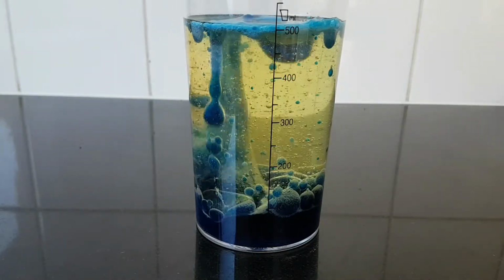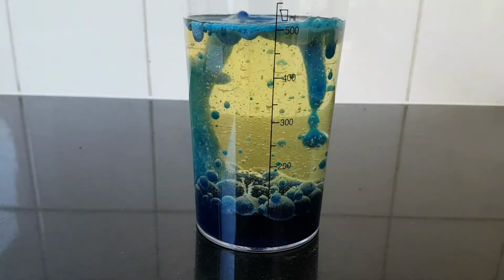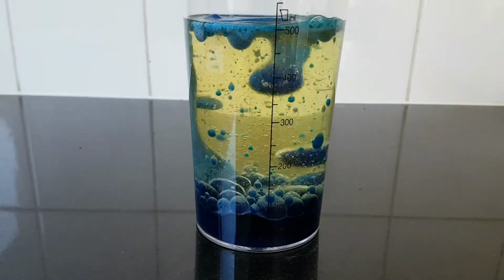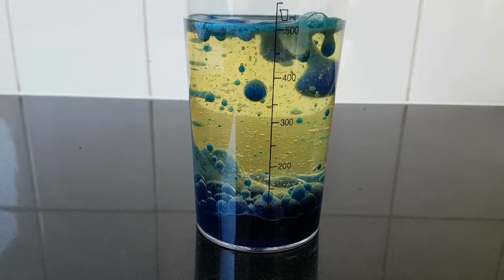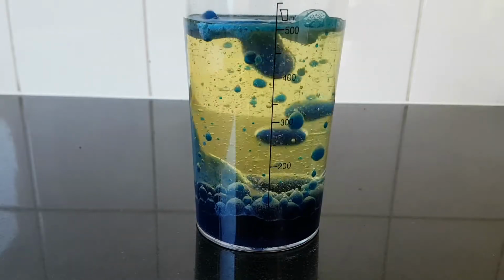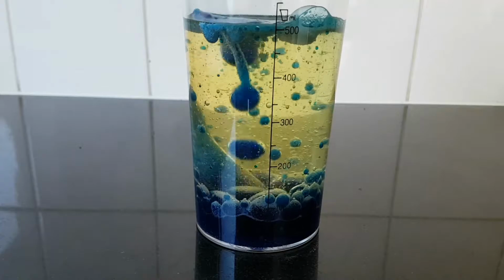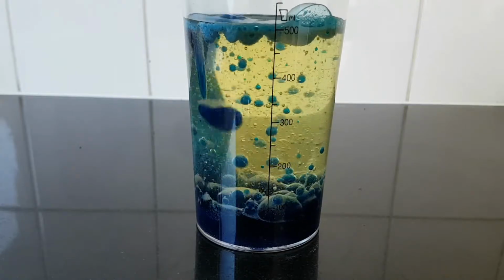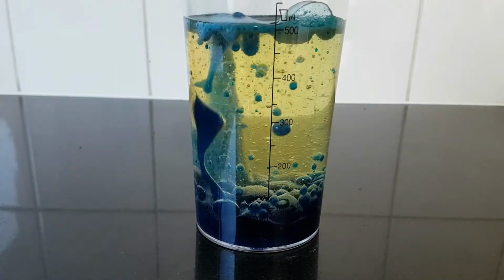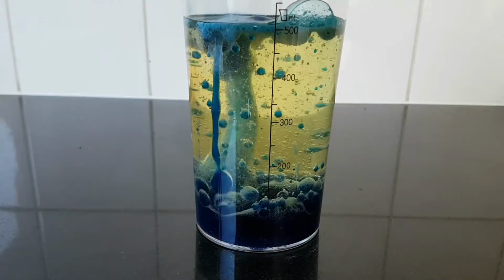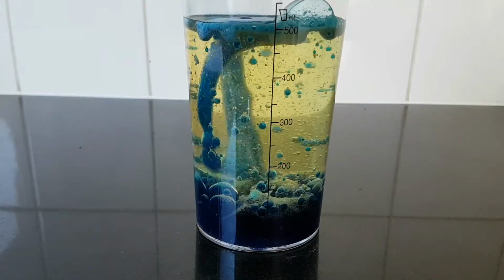Do you think it makes any difference if I cover the top? The noise stops. I could hear a fizzing noise before. The bubbles seem to be a little bit bigger.